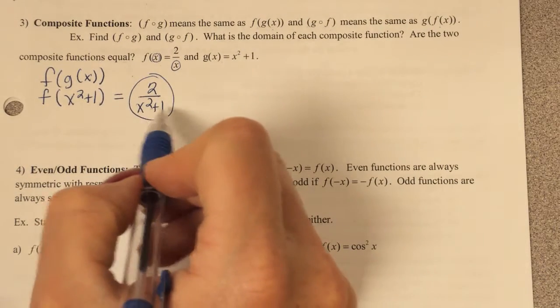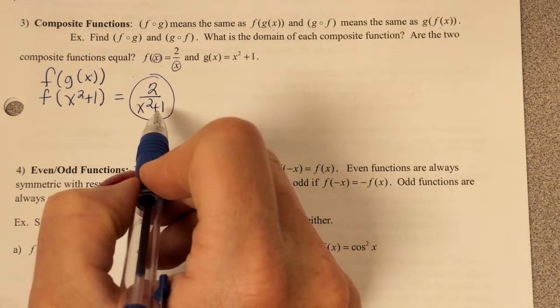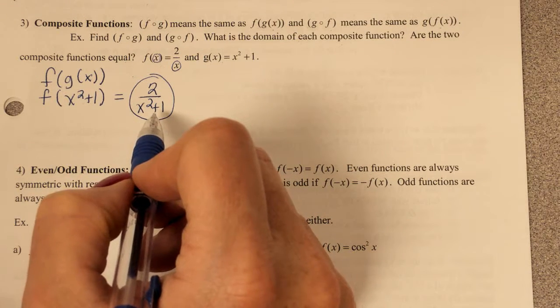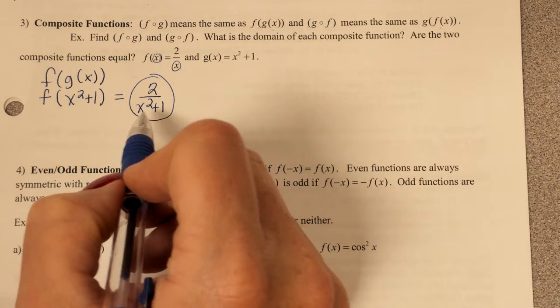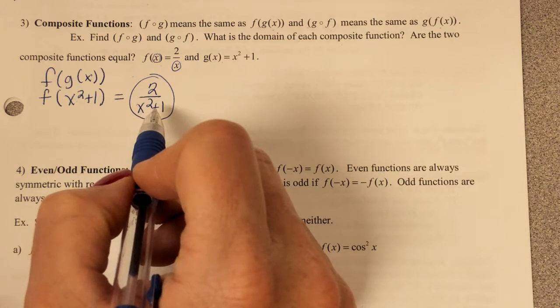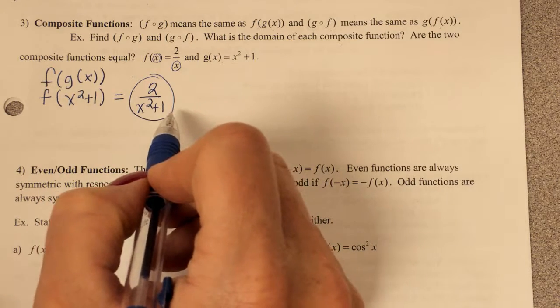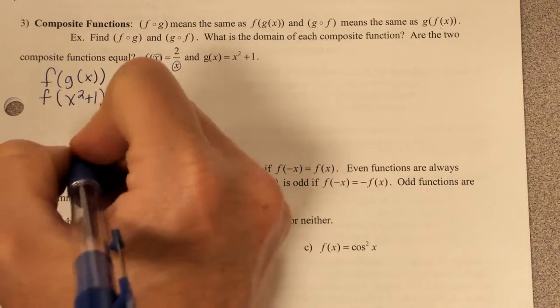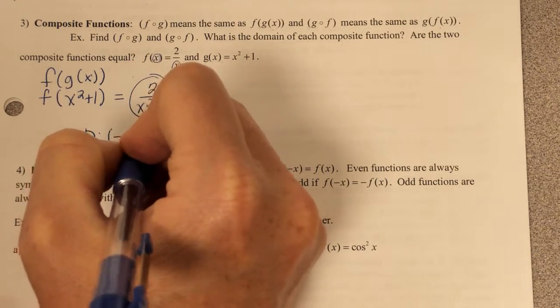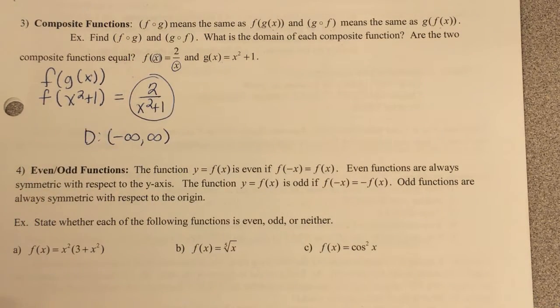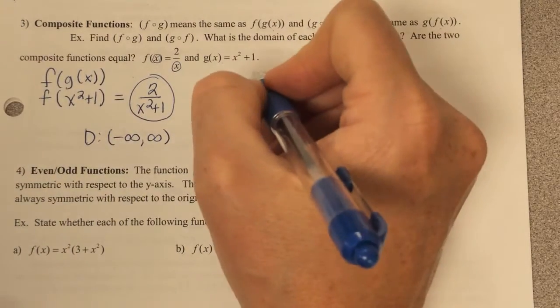I know that the denominator cannot equal 0. Is there any x that's going to make the denominator equal 0? No, because if I square something, what happens to it? It turns positive, and if I add 1, it's just more positive. So that means that our domain on this one is negative infinity to infinity. All right, now let's go in the other direction.